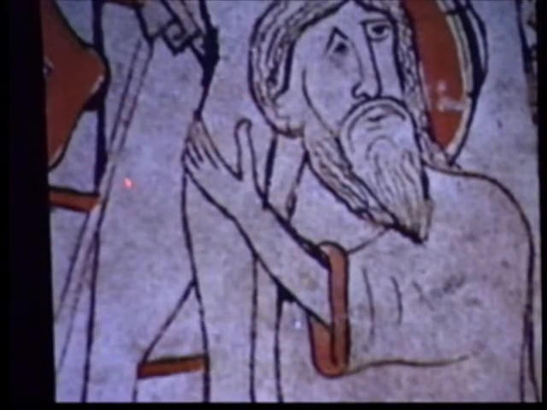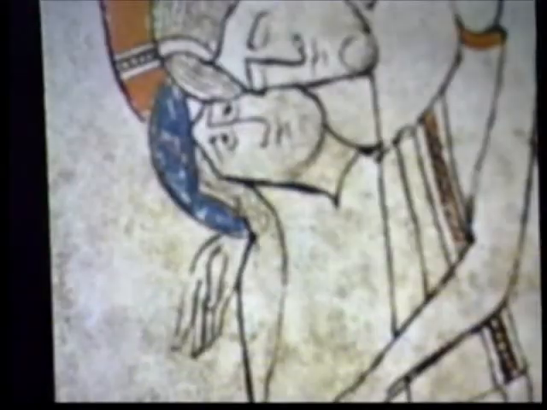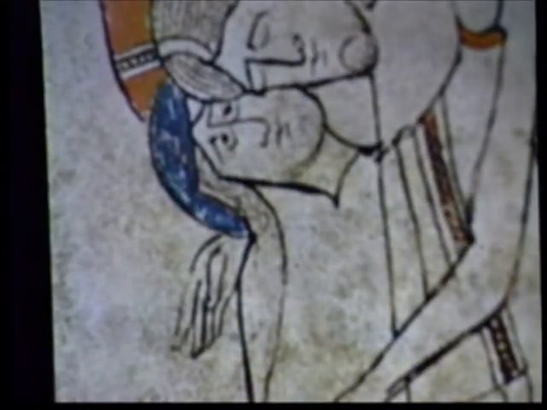So the author is capable of depicting hands with an admirable precision. Here we have the detail of the thumb. I don't know whether this is Nicodemus or Joseph, but anyway, it's a paramount detail. Here we have the hands of the Virgin Mary, the right hand of the Christ.